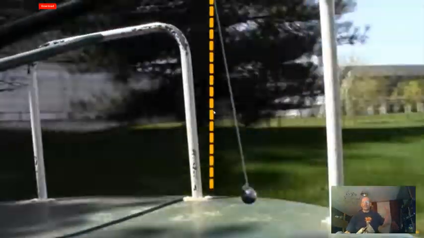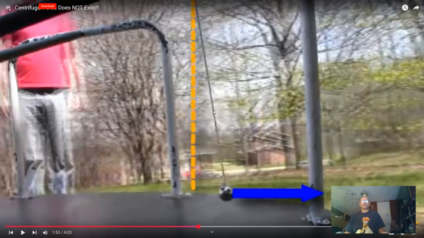So from this perspective, it would look like you need a force on the pendulum pointing away from the center. This force is what we call a centrifugal force. It's fictitious. It's an illusion. You only feel like you need it because you're in a rotating frame.